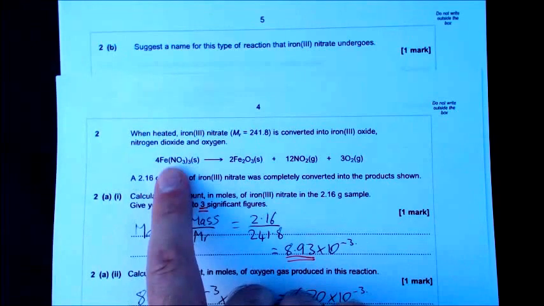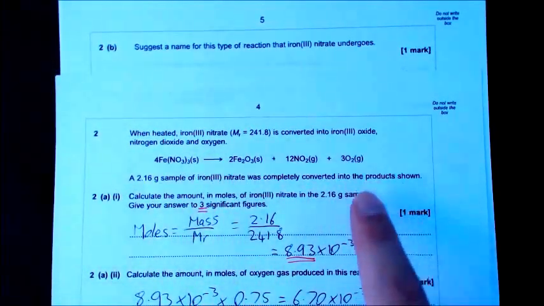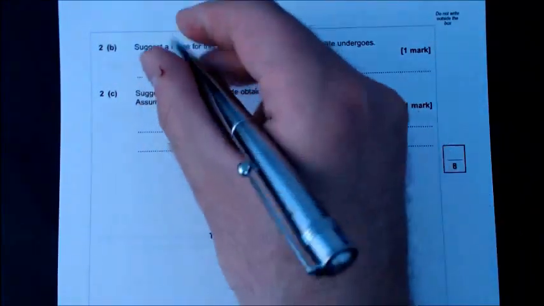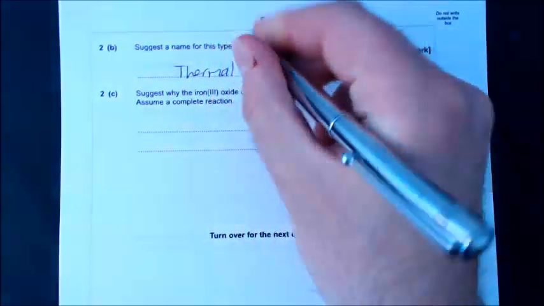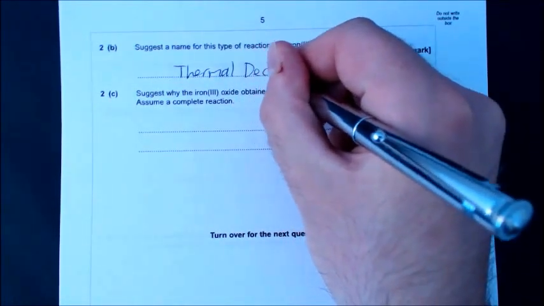So look out for one reactant on the left producing a lot of products. That's a classic sign of decomposition. Okay, so we're going to write that down in there. So that's going to be thermal decomposition.